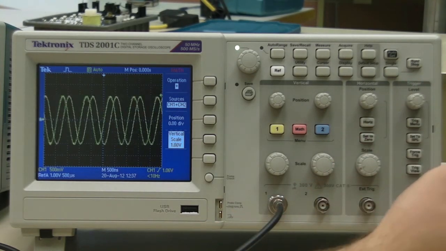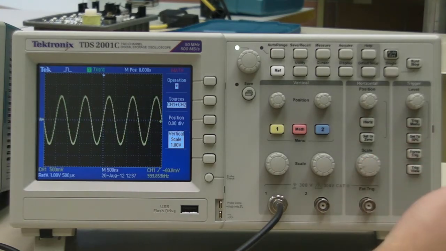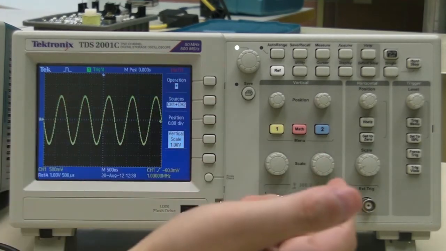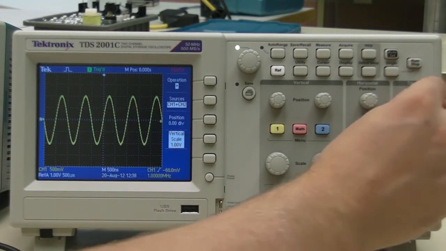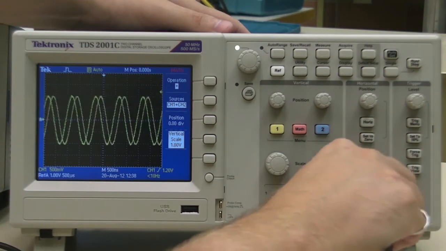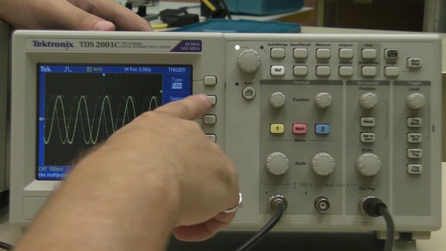The Set to 50% button is often useful as it places the trigger level at the midpoint between the signal's highest and lowest points. It is also possible to use an external timing source, for example, the trigger output of a function generator, by attaching it to the trigger input on the oscilloscope, pressing the trigger menu, and setting the source to external.